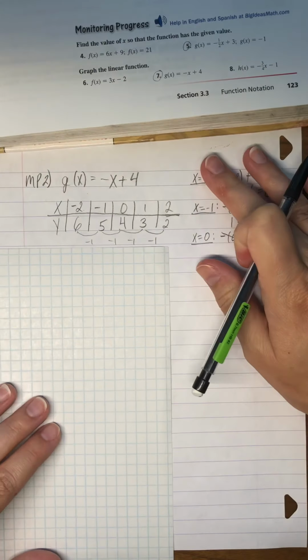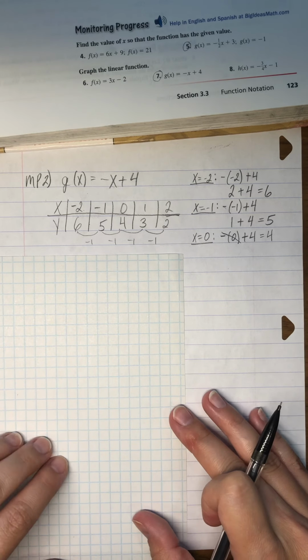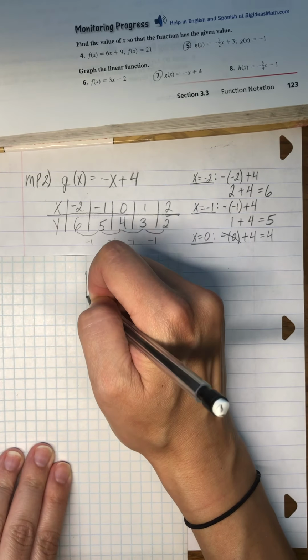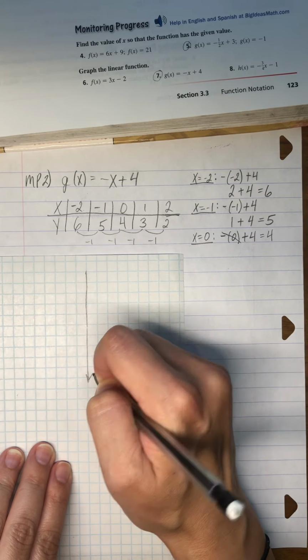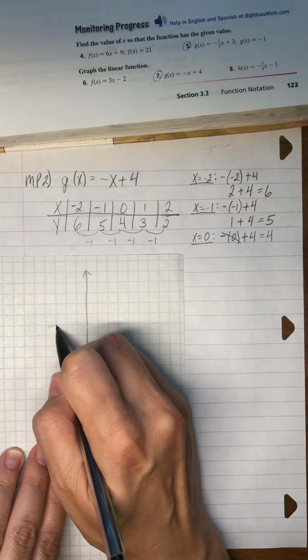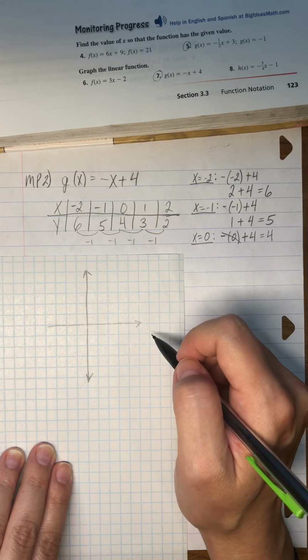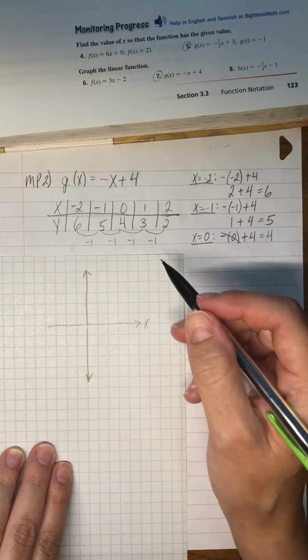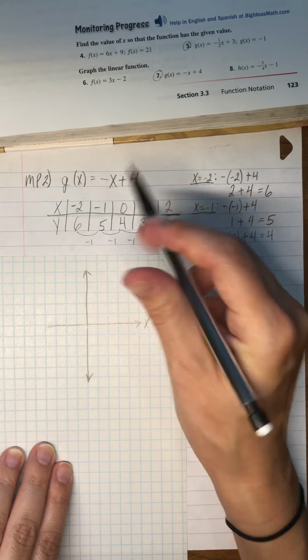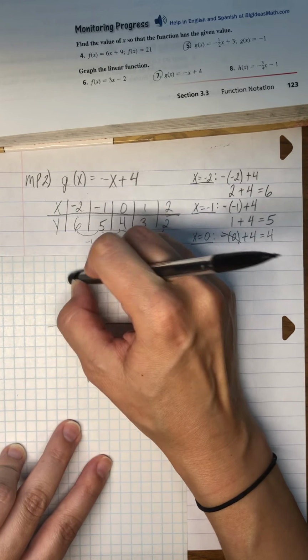Okay, let me draw my coordinate plane. And I'm going to have x and y axes. You want to label your axes with x and y. I need to go up a little bit higher here.